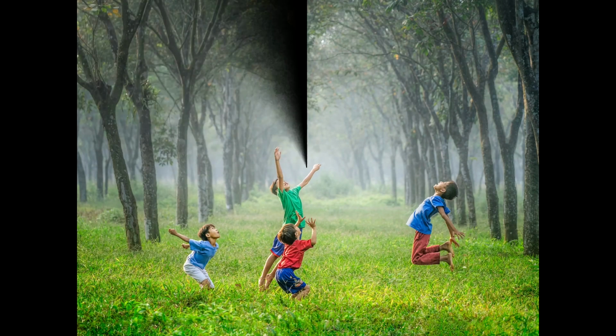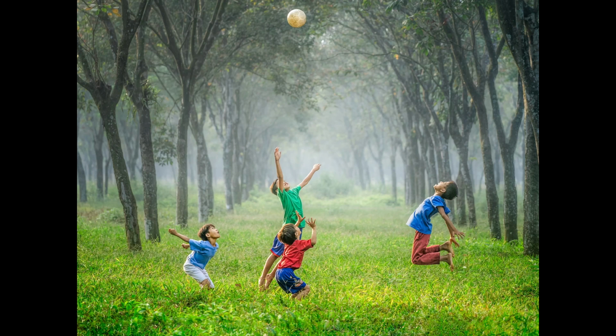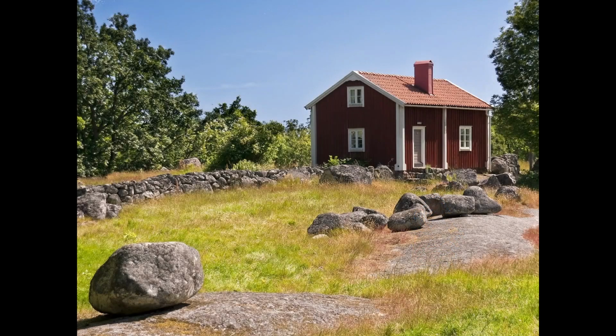Using the selective coloration technique demonstrated in this video, you can unleash your creativity and produce some great pictures for your Instagram posts, blogs, websites, and presentations.